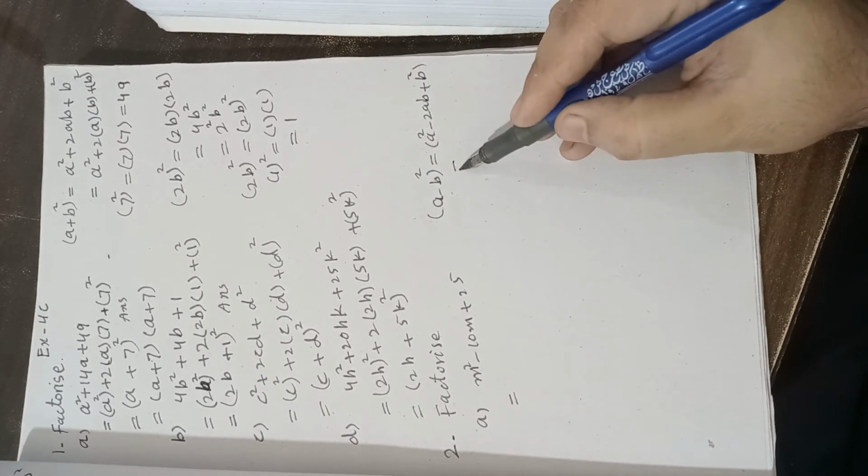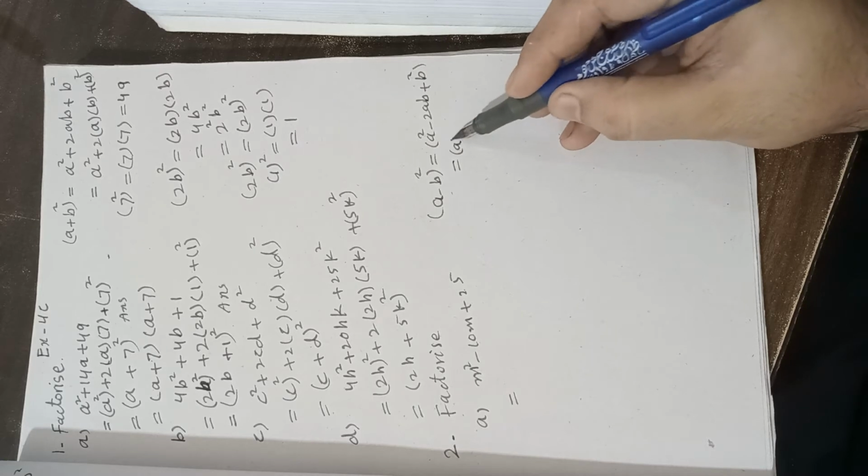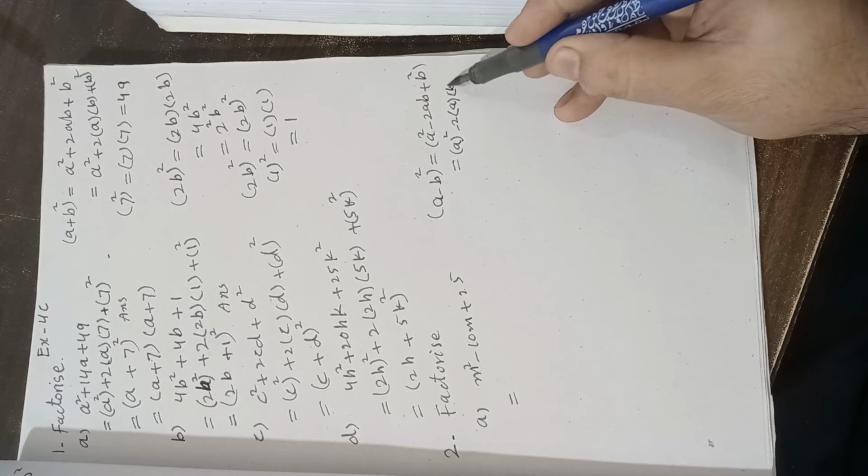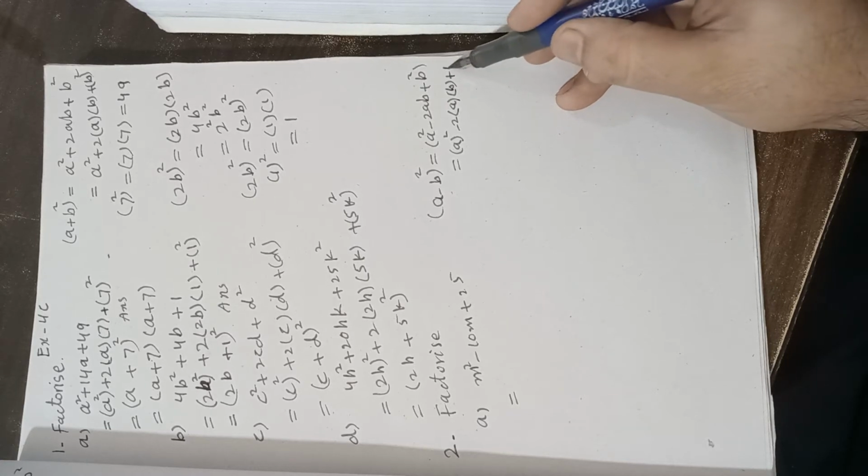Or you can write it simply as a square minus 2 into a into b plus b square.